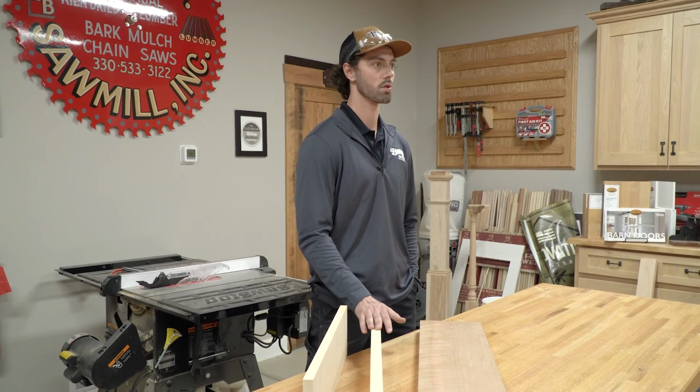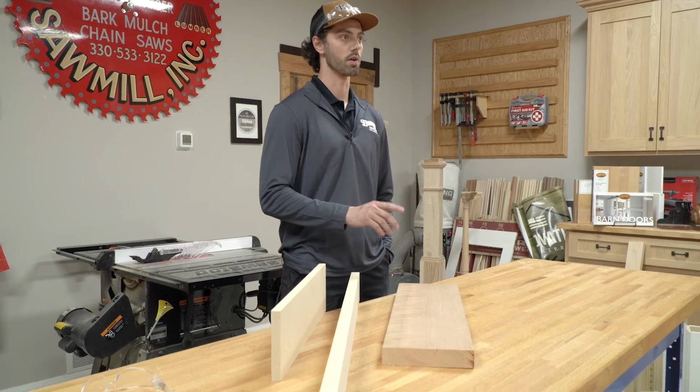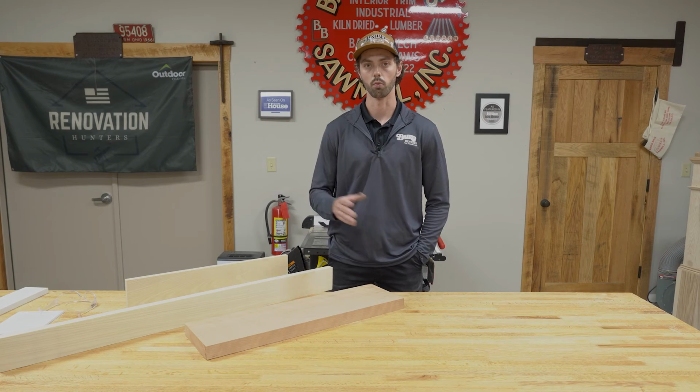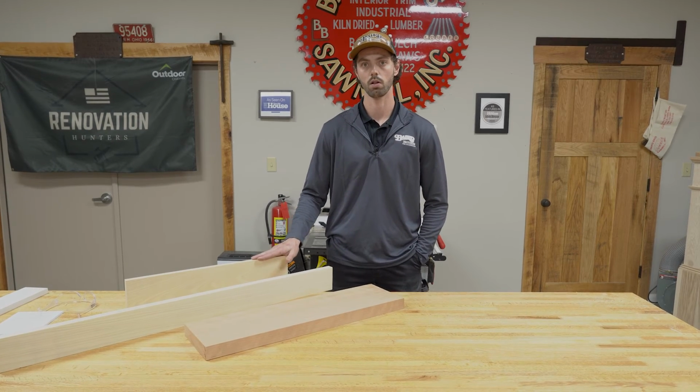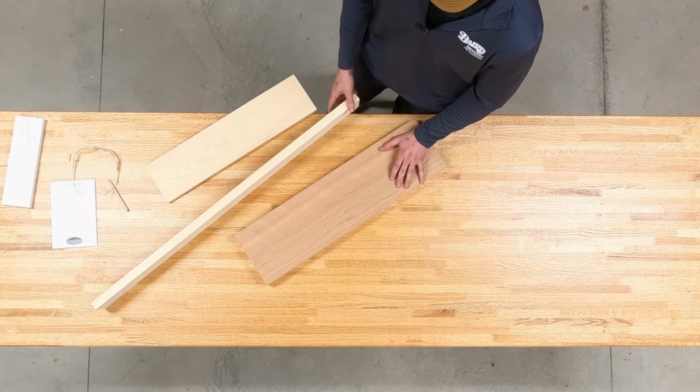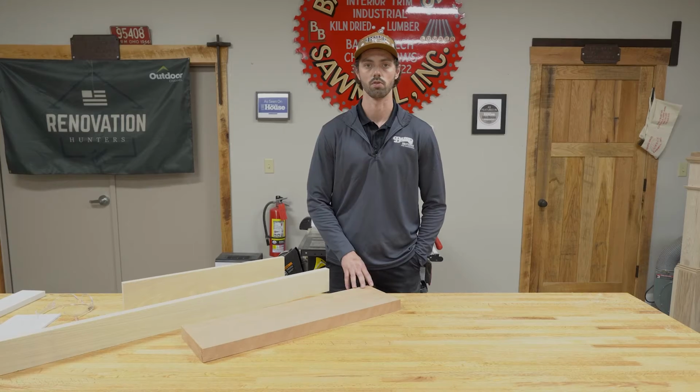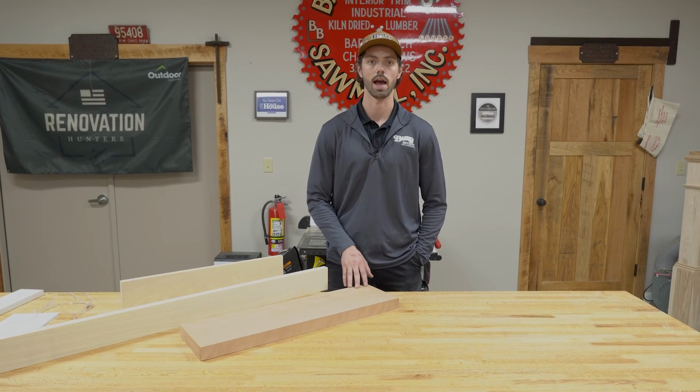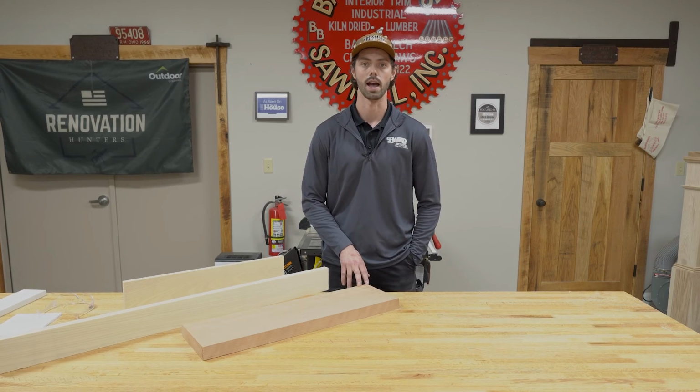As far as the 5/4 product goes, that's always going to be 1 inch net, and then the width is going to follow the 1x as well. And all of our 2x products will always be a 1/2 inch under. So 2x10 is actually 1.5 inches by 9.5, and so on.